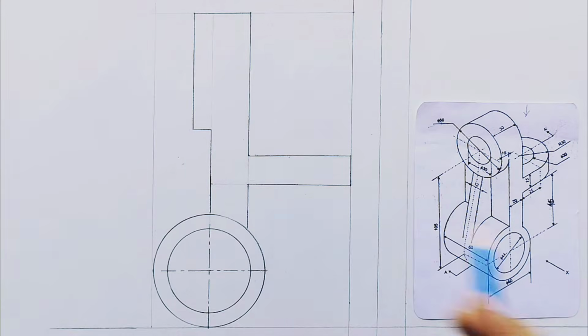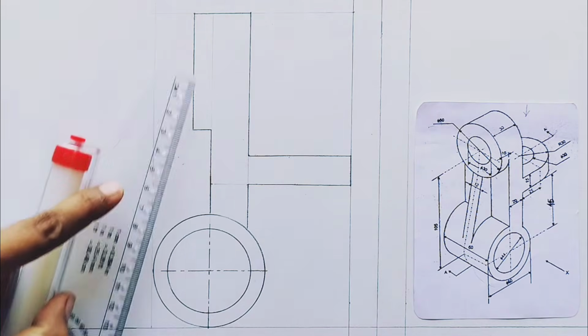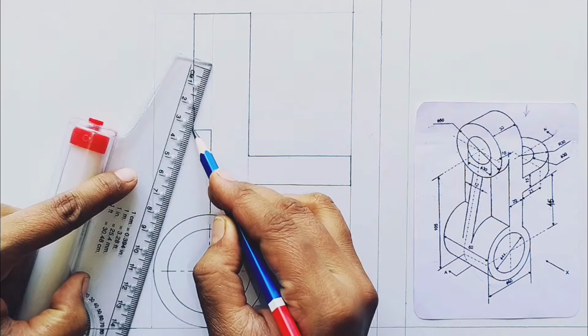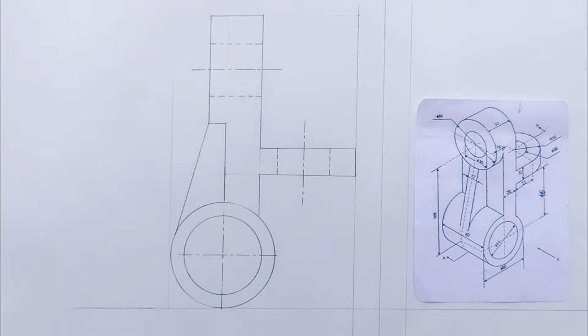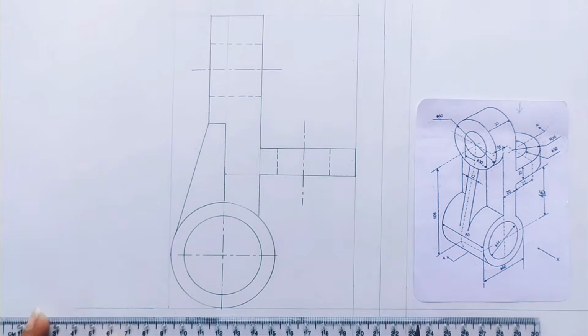And for the front view, one thing is remaining, that is the rib. Draw the rib which is connected to the lower cylindrical part, and the visible part of our front view is clear. Here I missed recording the step where the hidden parts are drawn, so sorry for that.